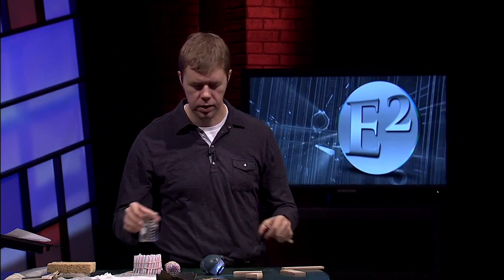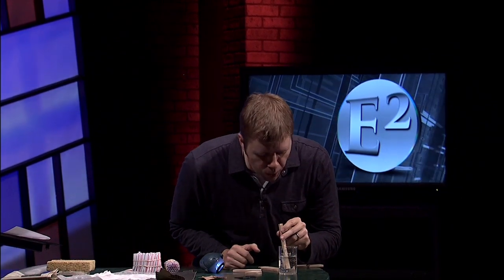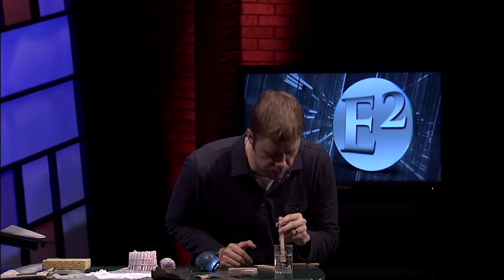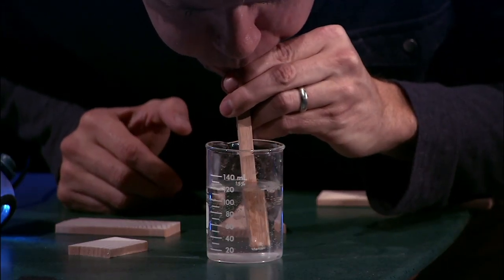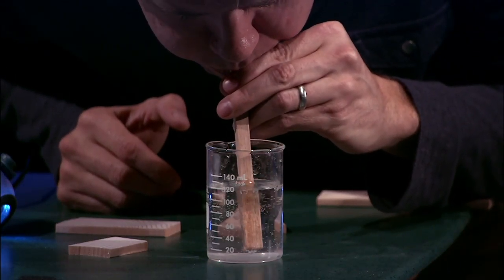Let's try it. I have some water, just normal water, and I have the piece of wood. I put it inside, and if I blow through it, something should come out, right? I should make bubbles. It works. There are holes on the top, and the sides of these things. It's like there's a straw going through the wood.